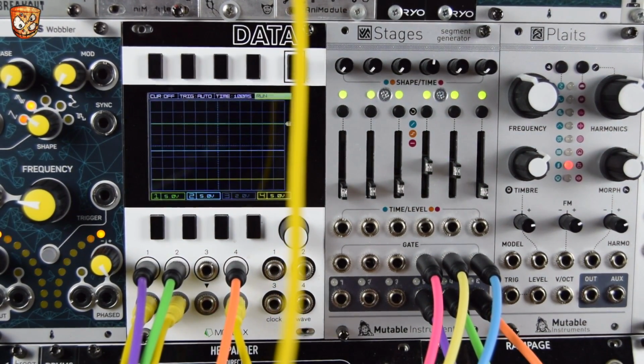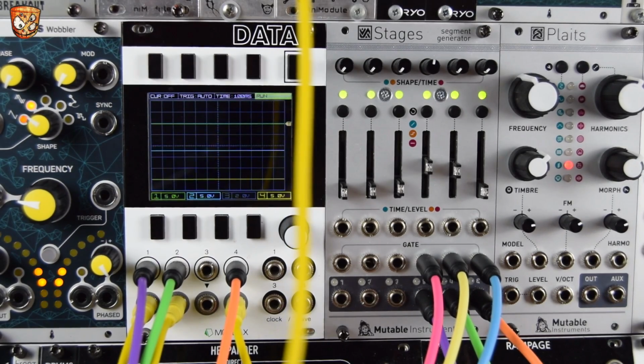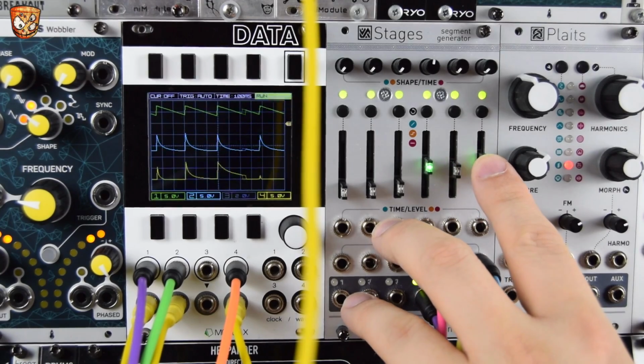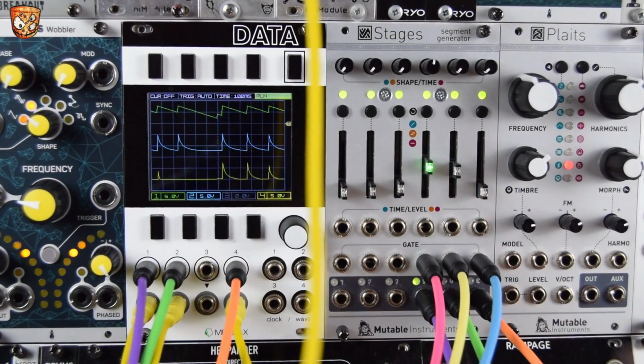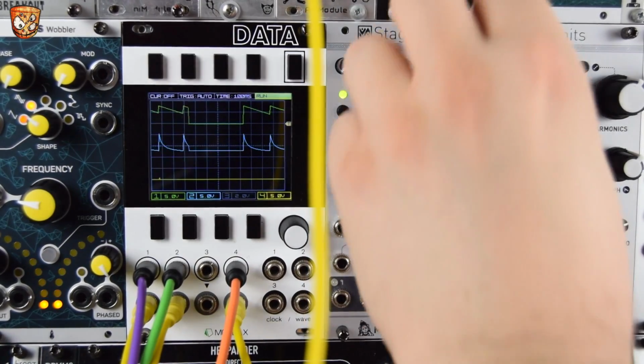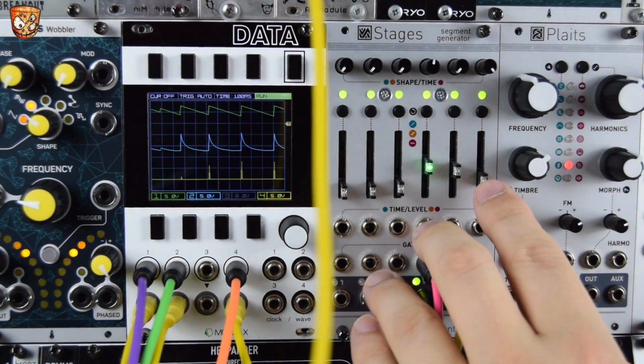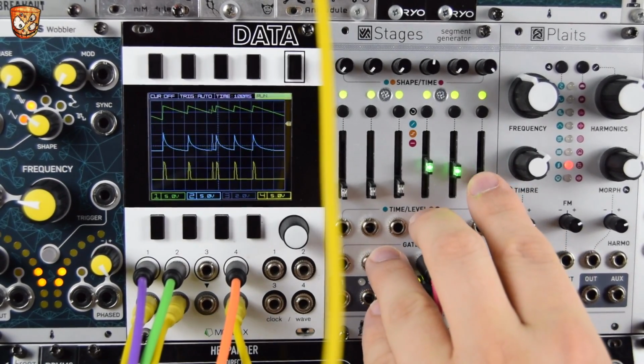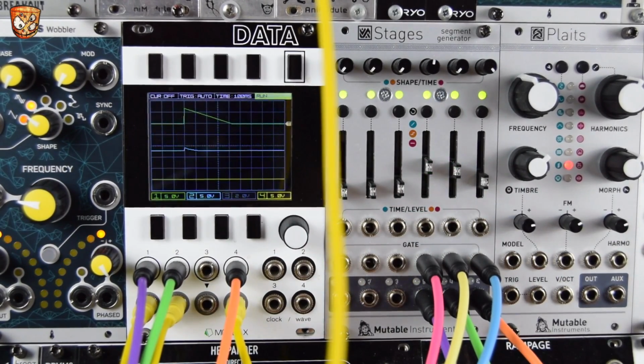So using two of those envelopes, there's a kick. Now if I just mute this on my mixer, I have a noise source going through a VCA. And I just want to create a little transient click of noise to give that kick a bit more punch. So let's unmute the kick again.